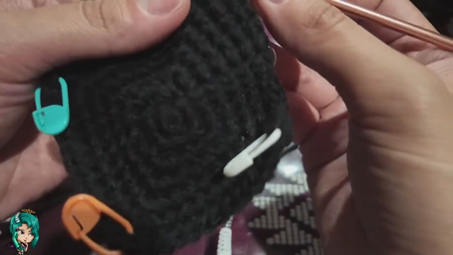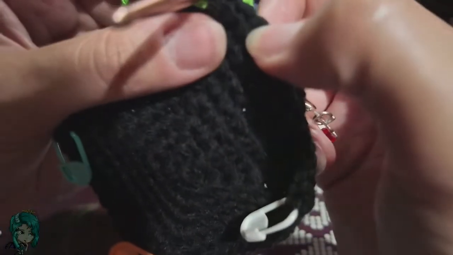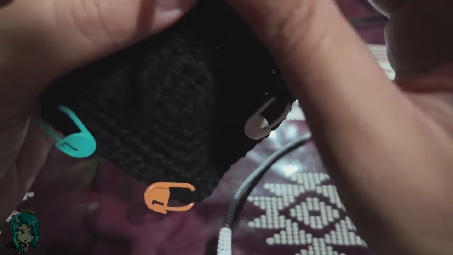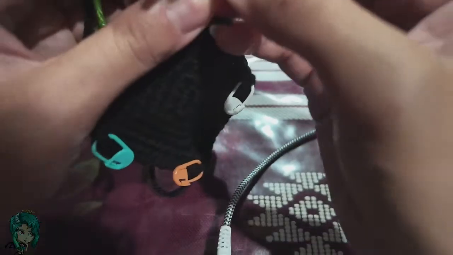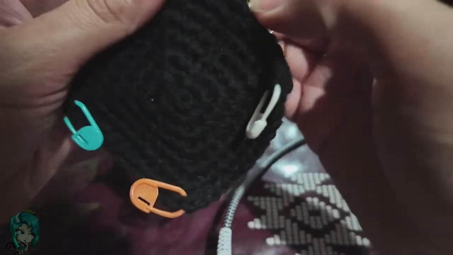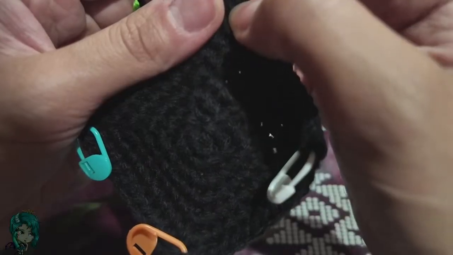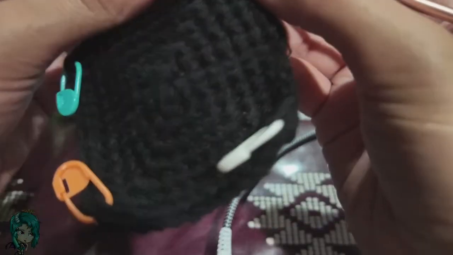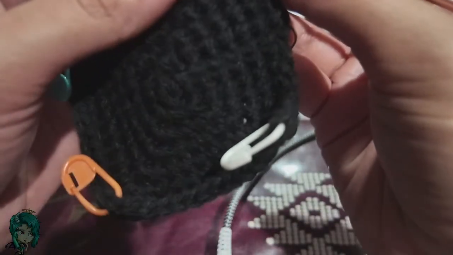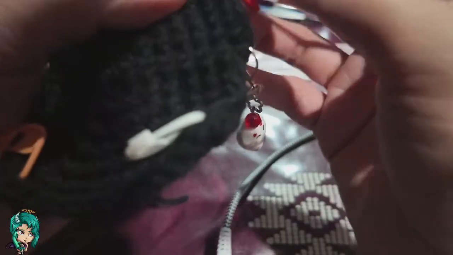I lost track of my corner. Okay, that's the corner. So 1, 2, 3, 4, 5. This was the beginning of the increase. This is the corner. Okay, we're good. Part of me feels like I did something wrong, but we're probably fine.